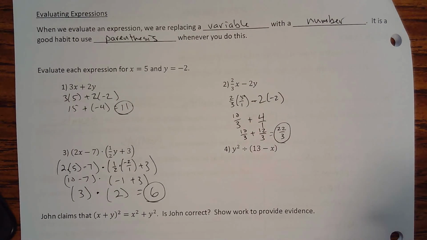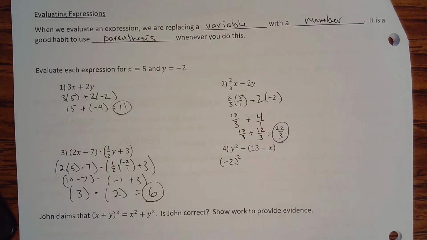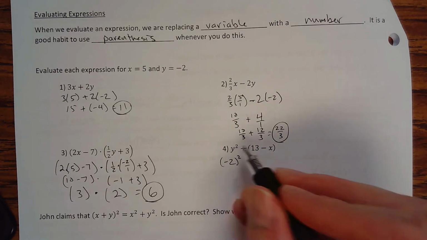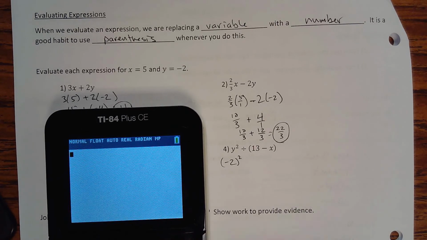And number 4, y squared would be negative 2 squared. Notice I'm putting in parentheses there. See, a lot of students will put this in the calculator. They'll do this. This is incorrect. They'll do negative 2 squared. What I put in the calculator is the opposite of 2 squared. 2 squared is 4, so it would be negative 4.